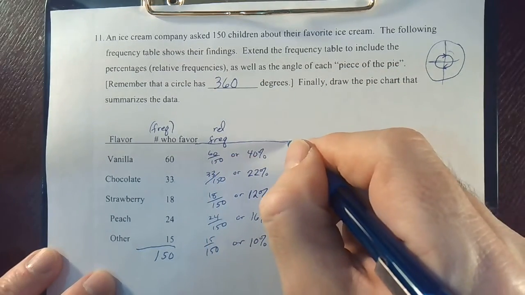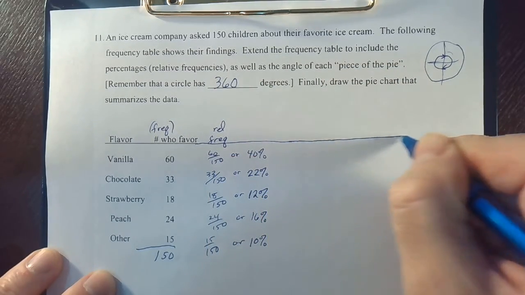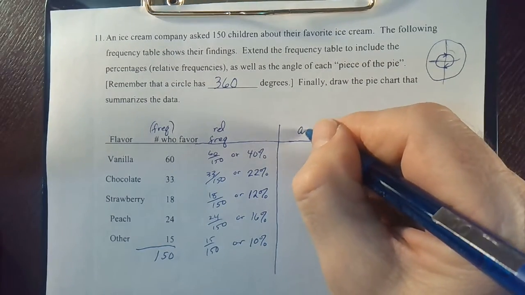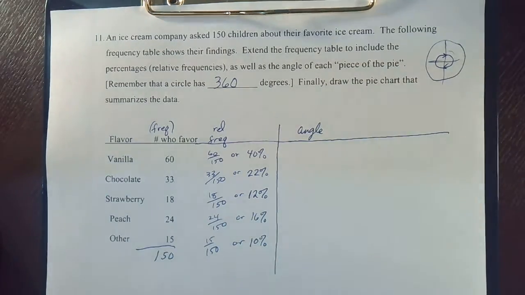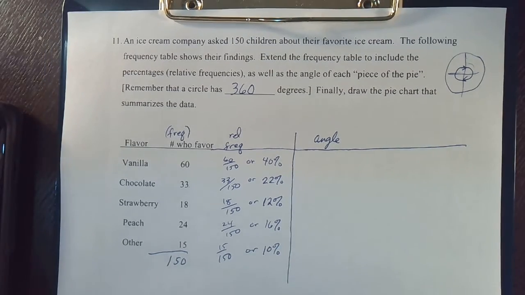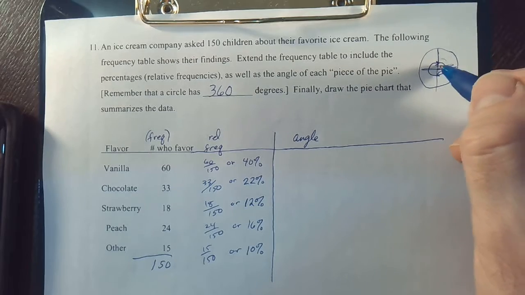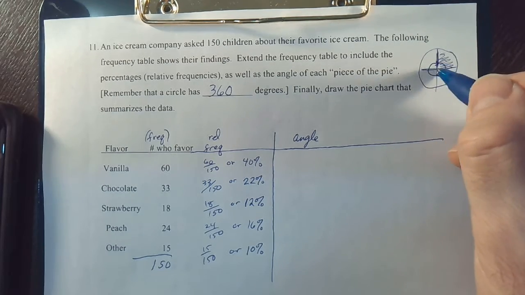We need to know the angles. So, how do I get the angle? The angle for each piece of pie. And you know what angle we're talking about. Like, for example, the angle for this piece is 90 degrees.